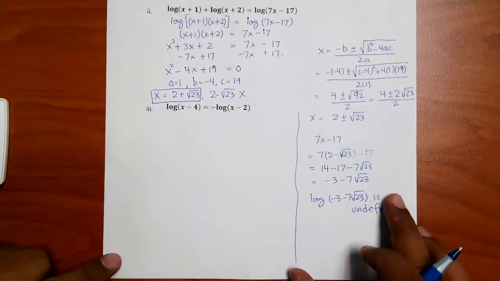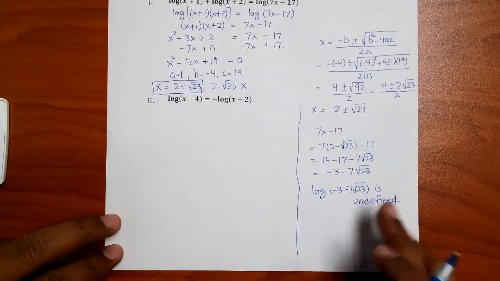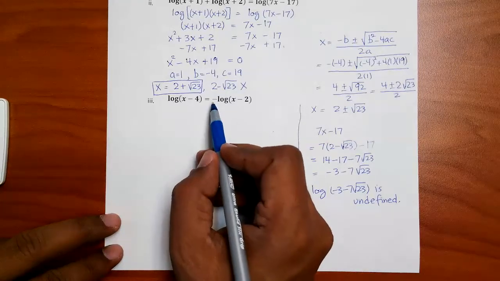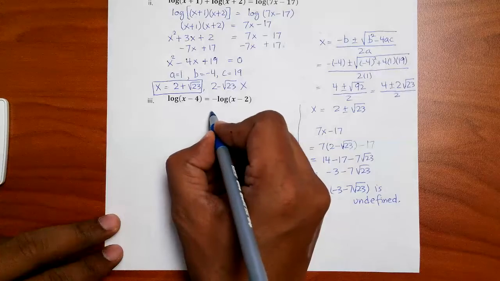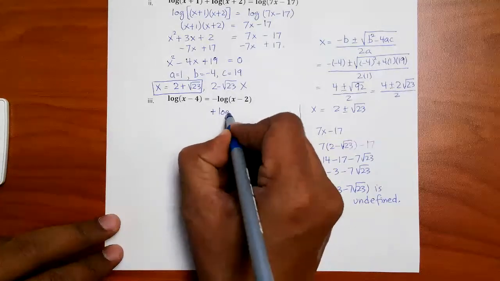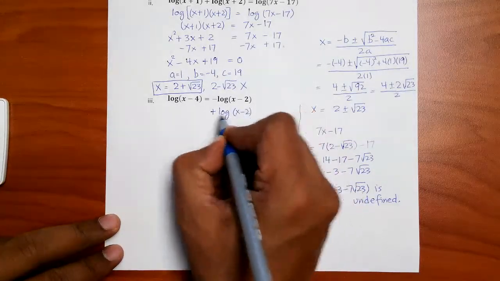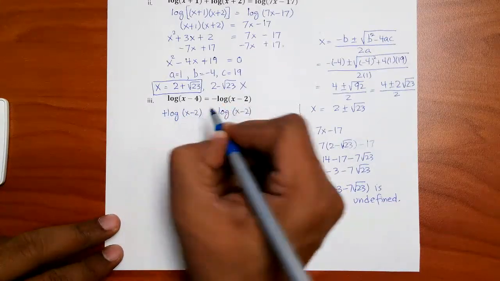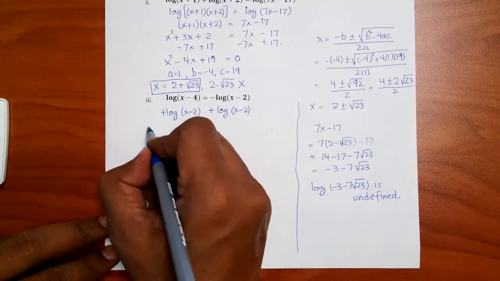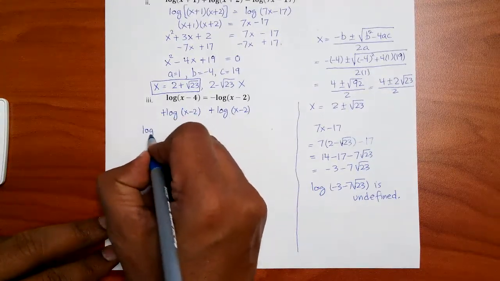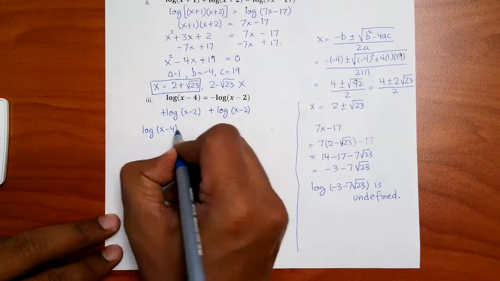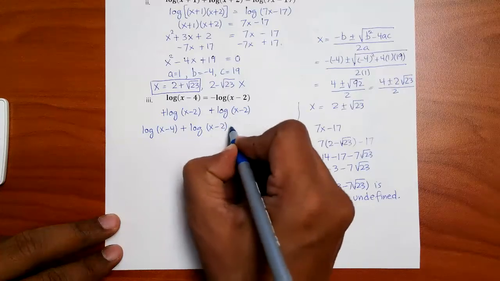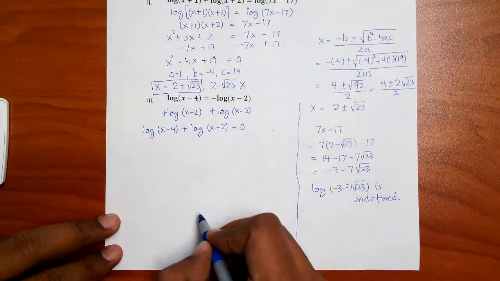Okay, now let's do the third problem. This time we have a negative sign here. So what we can do is we can take this to the other side. So if we add log of (x minus 2) on both sides, we will have log of (x minus 4) plus log of (x minus 2) is equal to 0.